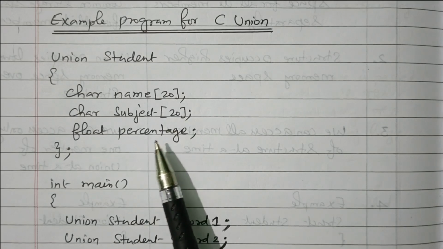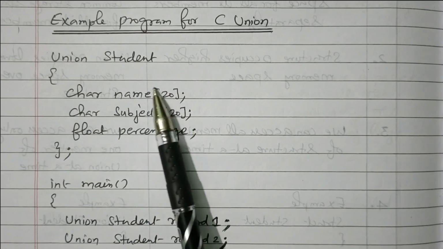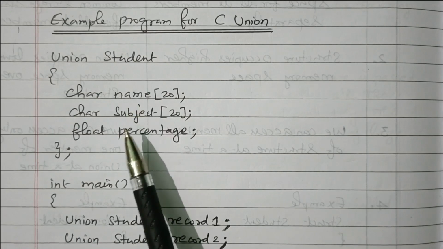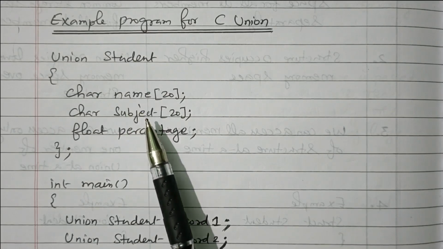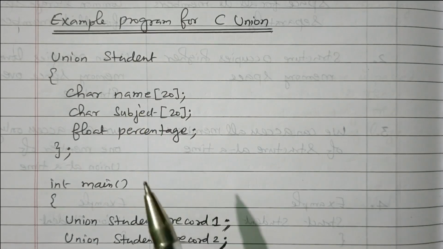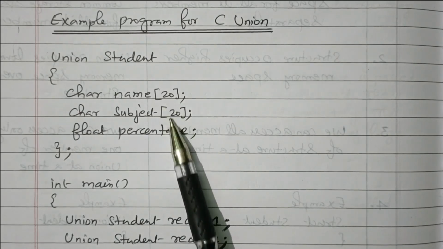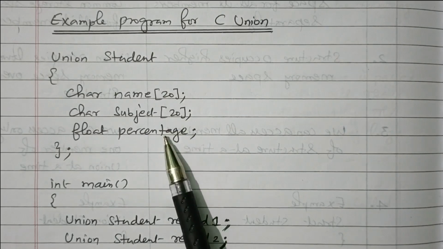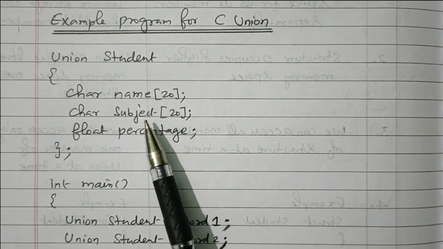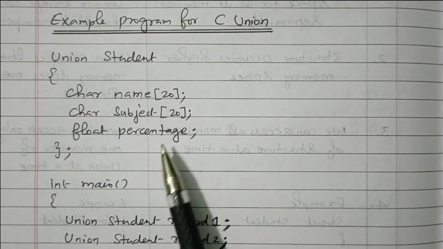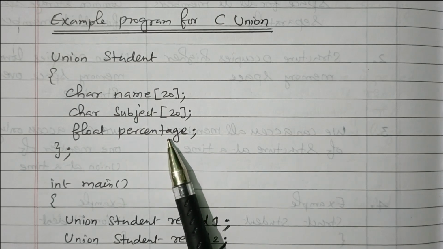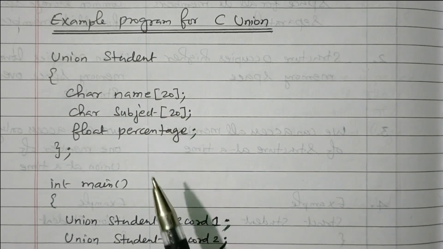In this only one 20 byte will be allocated. In that we can store this data. Either we can store name or subject or percentage. So only one memory location, with the highest storage that we need, is allocated. It's not allocating different memory locations for these three data. Only one memory location is allocated. Maximum of what we need is 20.